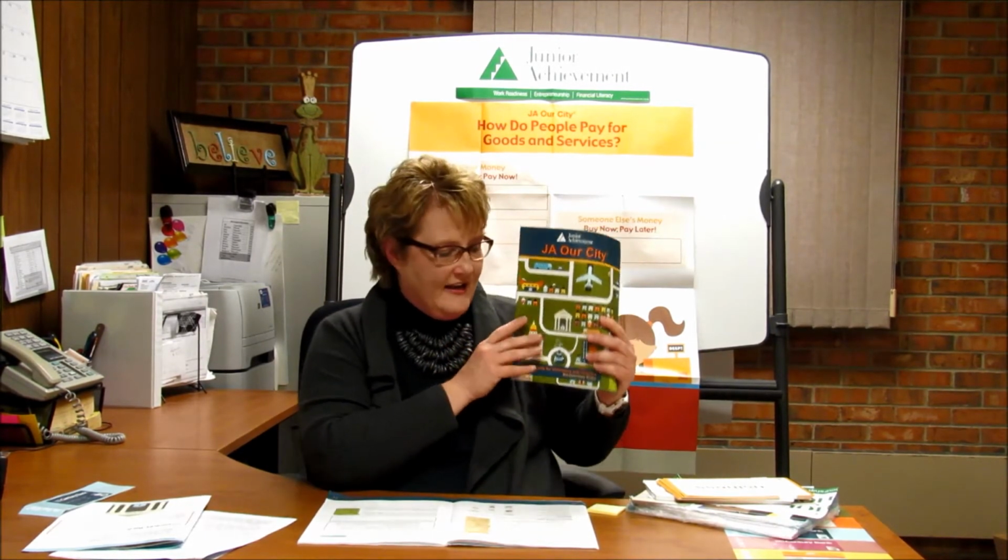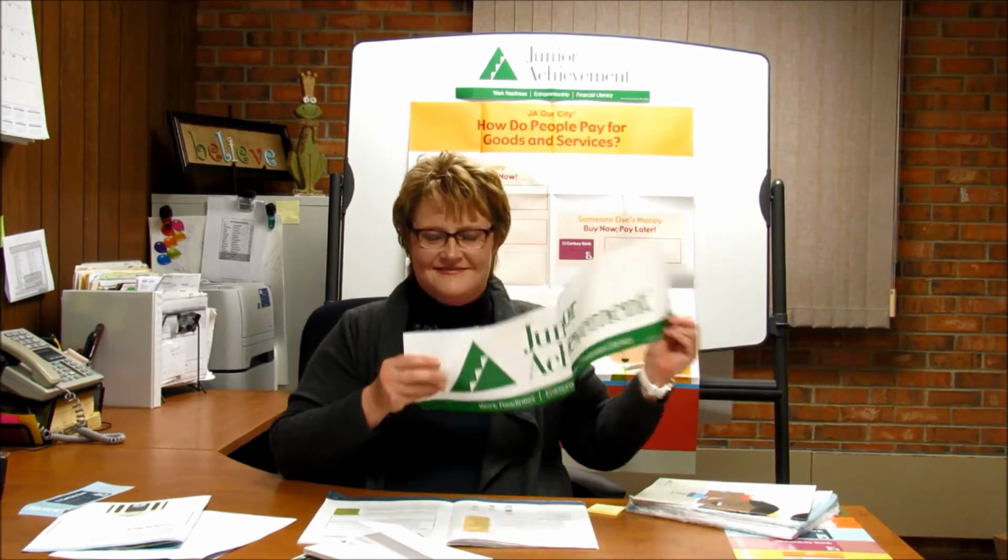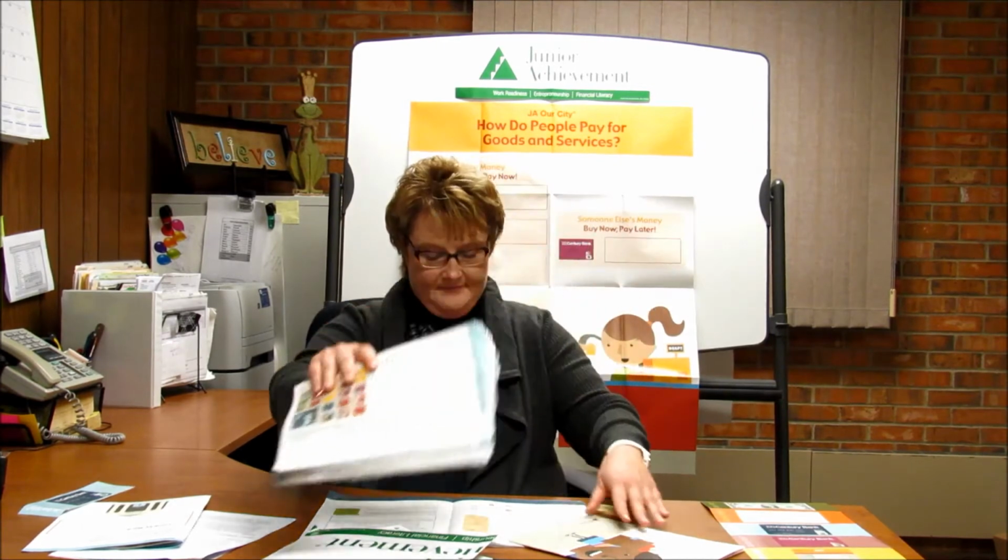For today's activity, you will need your JA guidebook, your vocabulary words, your student name tents, the JA banner. You will need the junior journals. You will need the payment methods poster as illustrated behind me, and also the payment card sheet, as well as the little sticky notes.